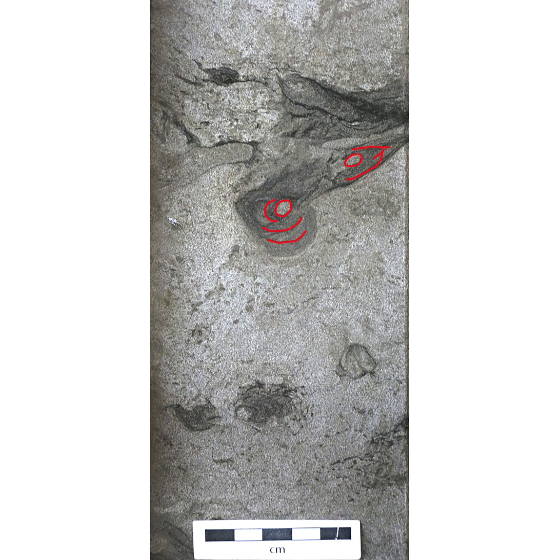You'll also notice in this example some lined burrows that encapsulate a relatively large diameter open burrow, and this is Ophiomorpha.